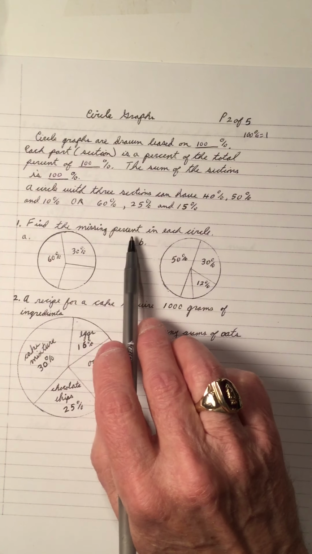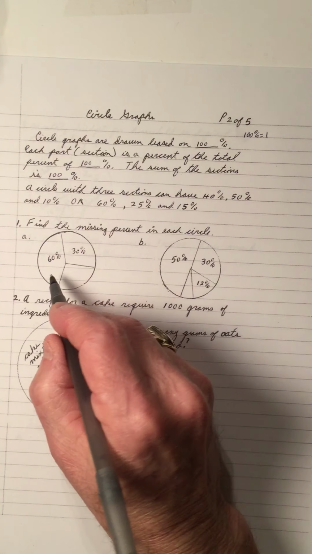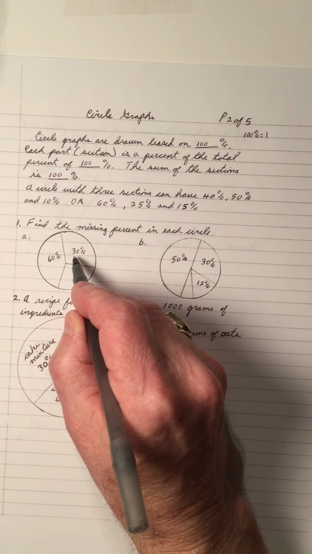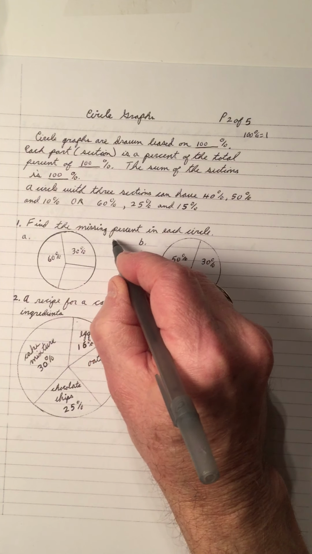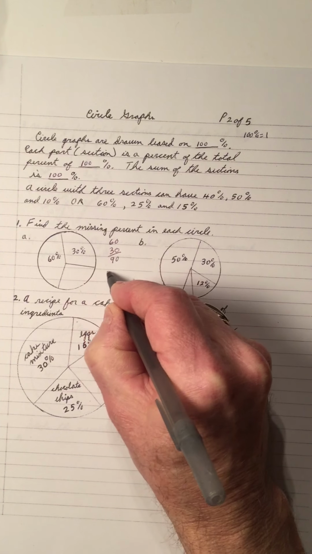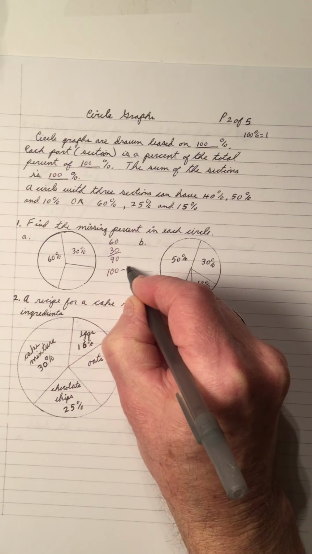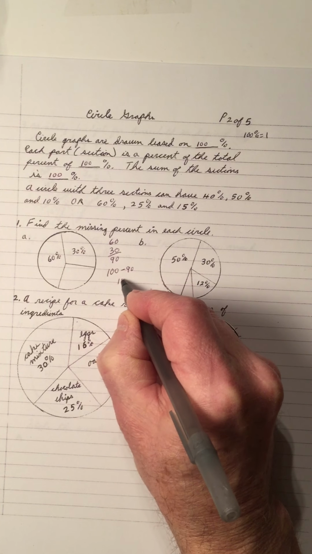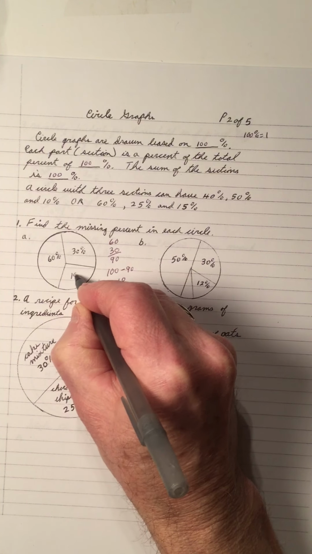Number 1, find the missing percent in each circle. So we have circle A with 60, 30, and the unknown. So 60 plus 30 is 90, and 100% subtract 90% gives you 10. So this is 10%.